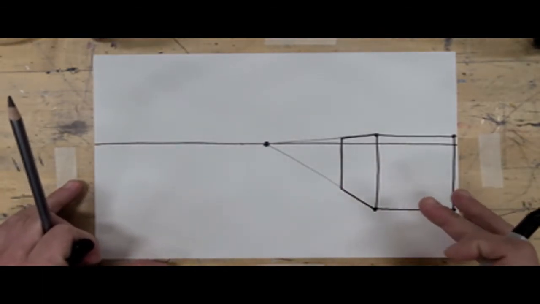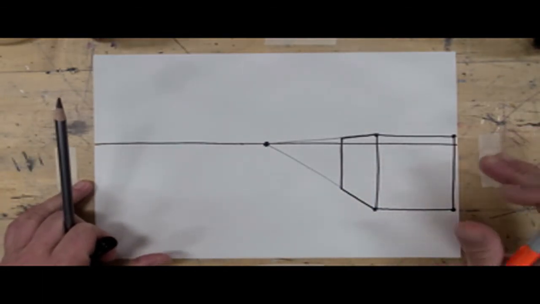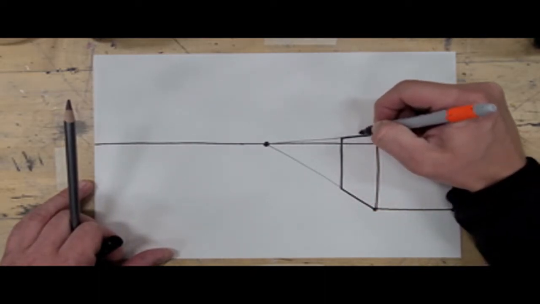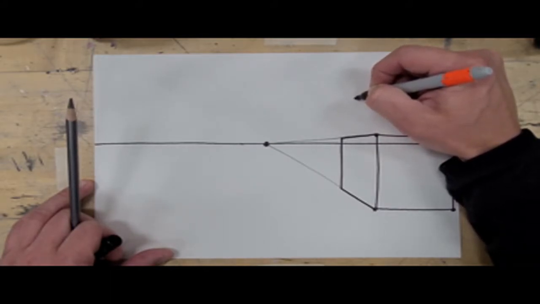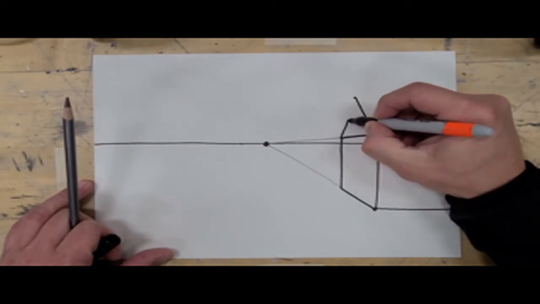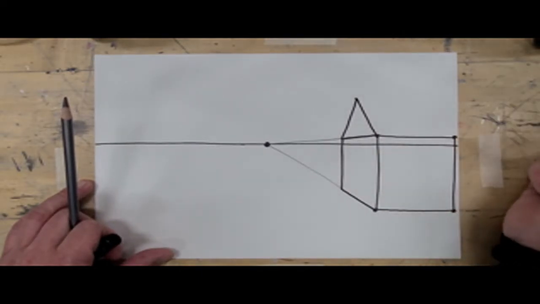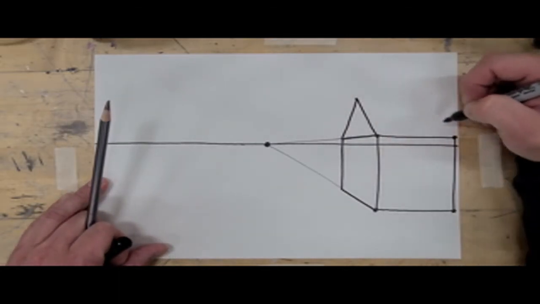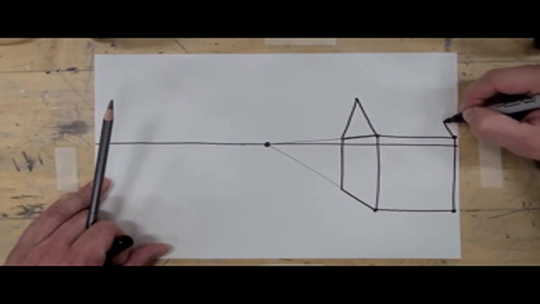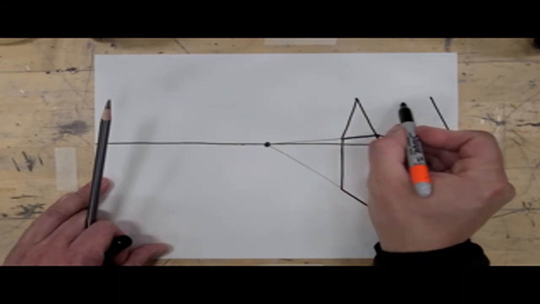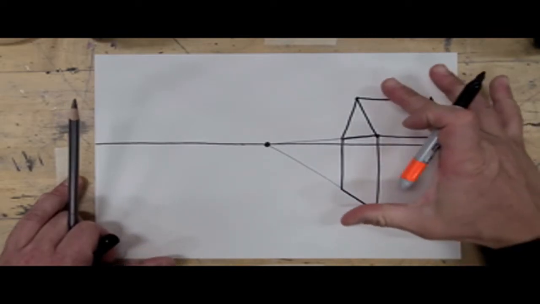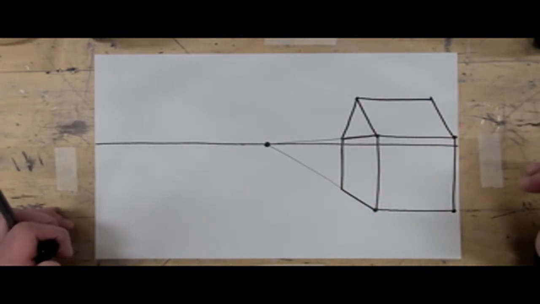Once I have this established, and say I want to put a point on my house, I can go up from the center of this spot, going straight up, and I'm going to make a dot right here. And then I'm going to connect it to both points, giving the peak of the house. Then I can follow this line right here and parallel that this way to the same height as this, and then I can put the top of my roof on. So there's a basic shape of a house.